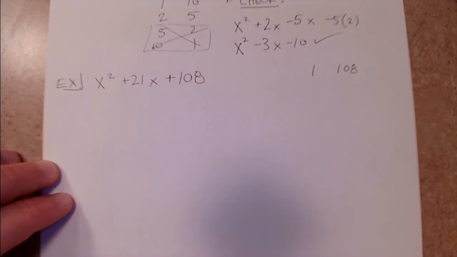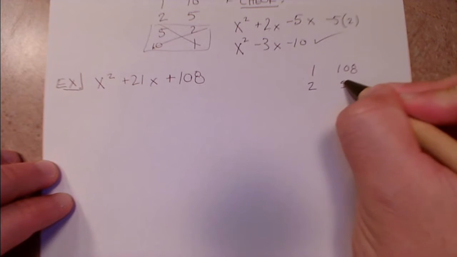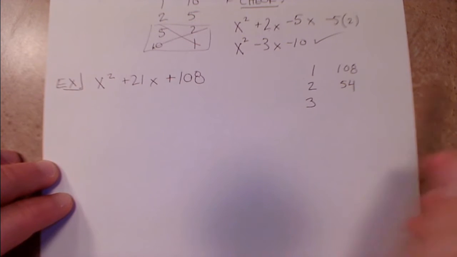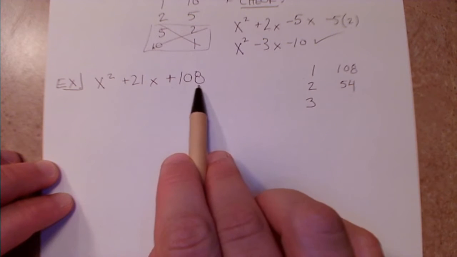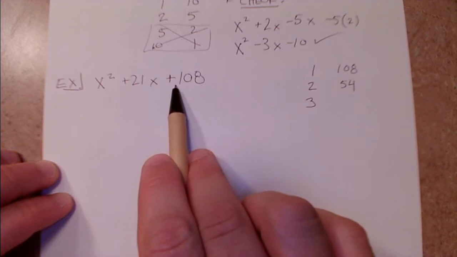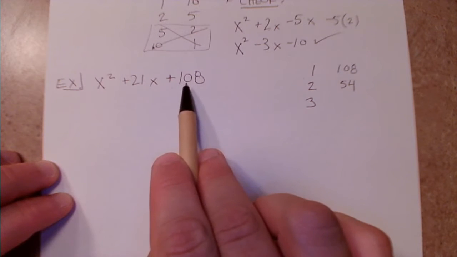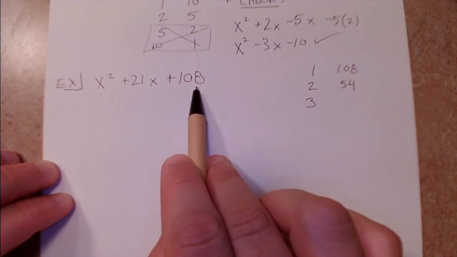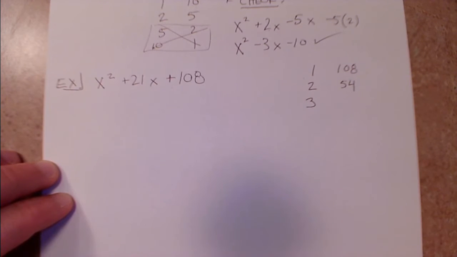So I have a 1 and a 108. I have a 2 and a 54. I have 3. 3 will go into there. And I know 3 goes into there because the sum of these digits adds up to a multiple of 3. And remember, if the sum of these digits, 1 plus 0 plus 8 is 9, if that sum is divisible by 3, then this whole number will be divisible by 3. That's a nice little trick to seeing if 3 goes into these numbers that we have here.